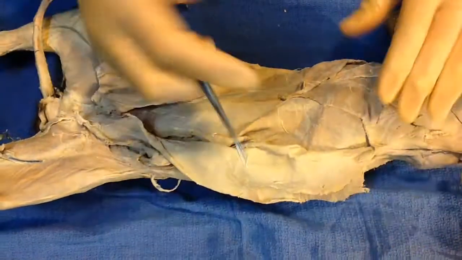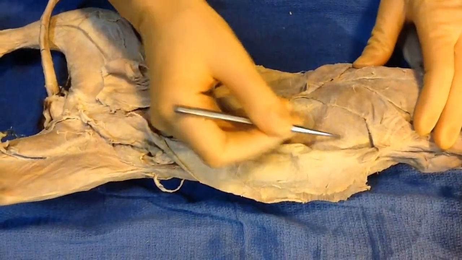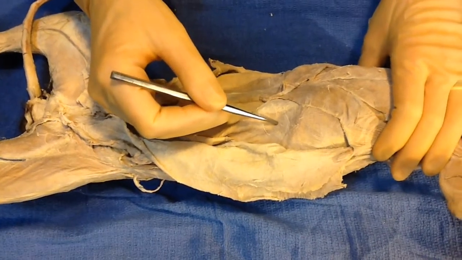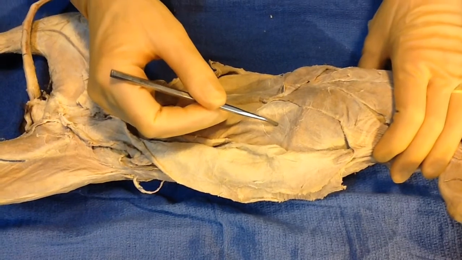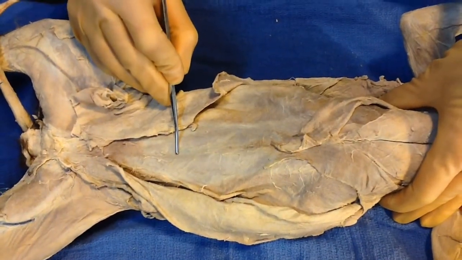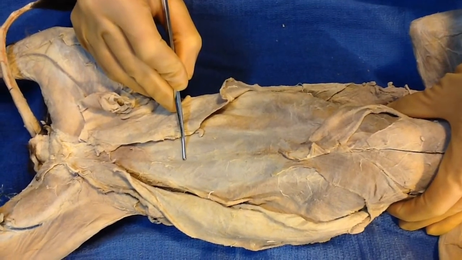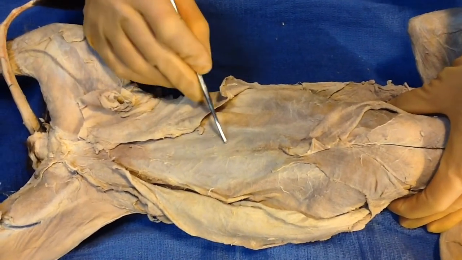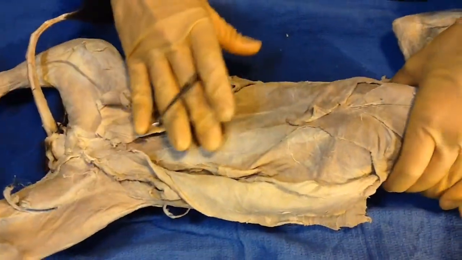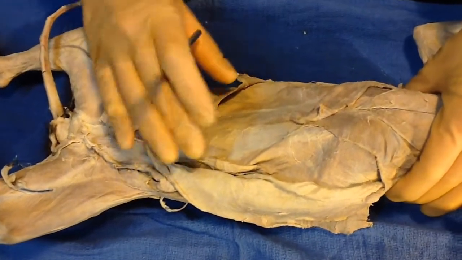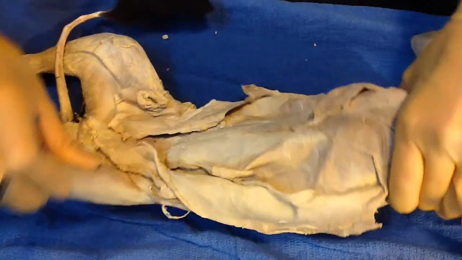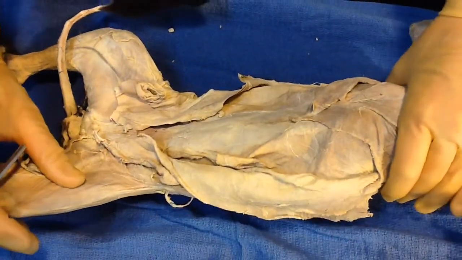Internal obliques are here. They originate on the lumbar fascia of the back, iliac crest, and inguinal ligament. Insertion again at the linea alba, and the pubic crest and costal margins of the last 3 to 4 ribs. The action is flexion of the vertebral column and compression of the abdominal wall. It also aids the back muscle with allowing for lateral rotation and flexion.